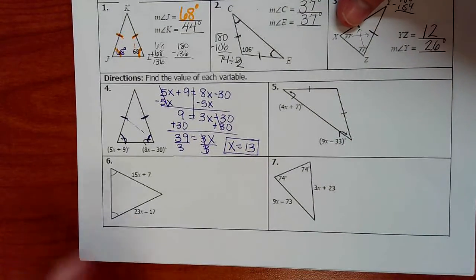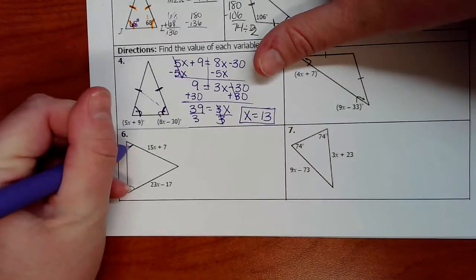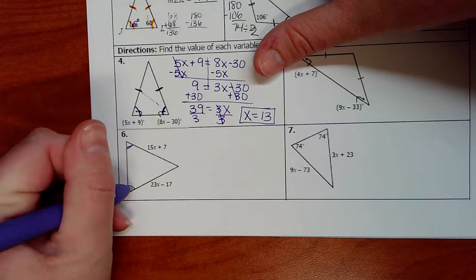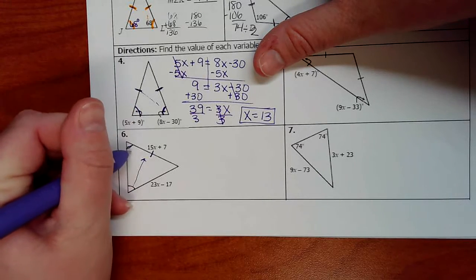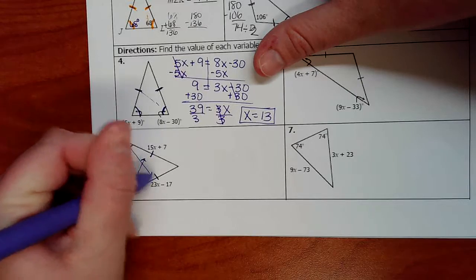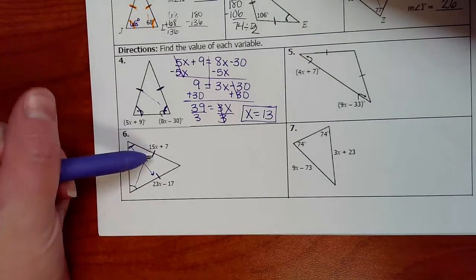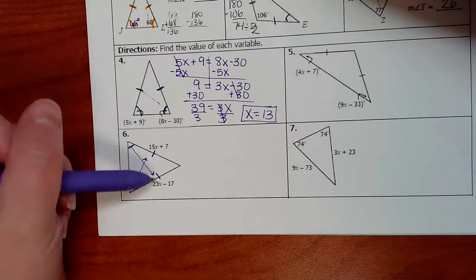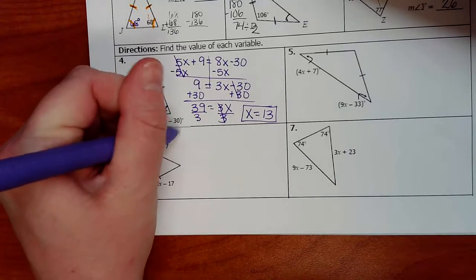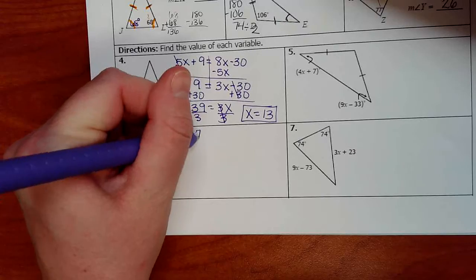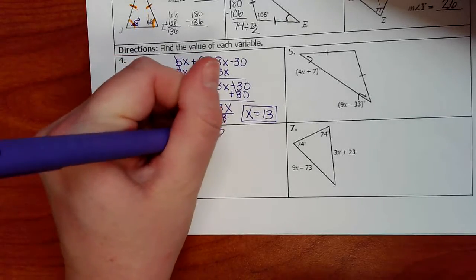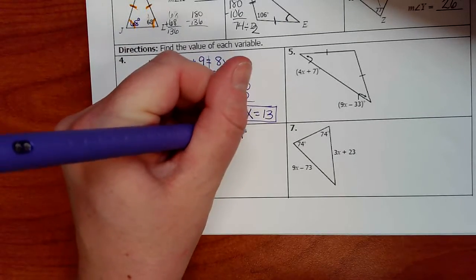Number 6, now we're dealing with sides. Here are my two angles that are congruent. Across from the angles are your congruent sides. You're going to get really sick of me saying that. Across from the equal angles are your equal sides. So these two sides that have the same marking, just like yesterday, you set them equal to each other. 15x plus 7 equals 23x minus 17.